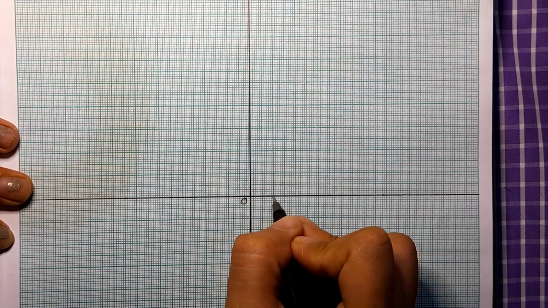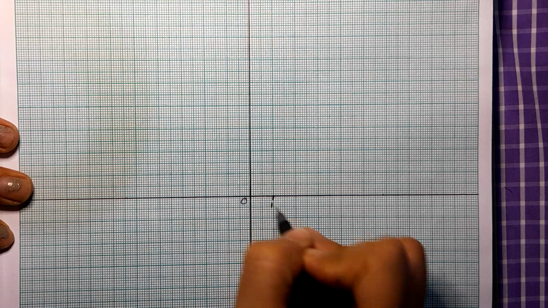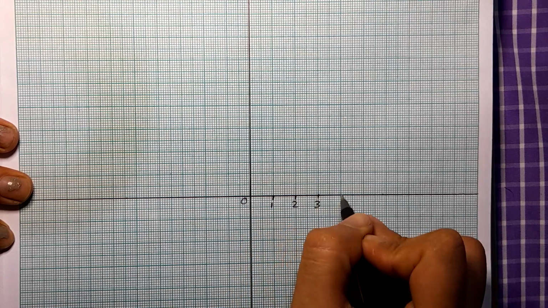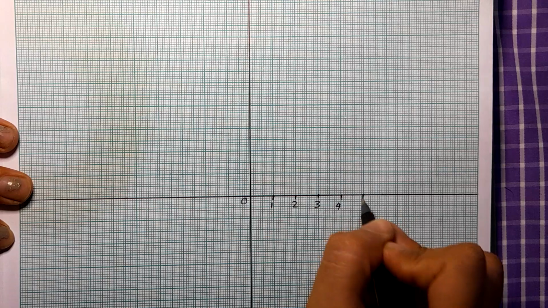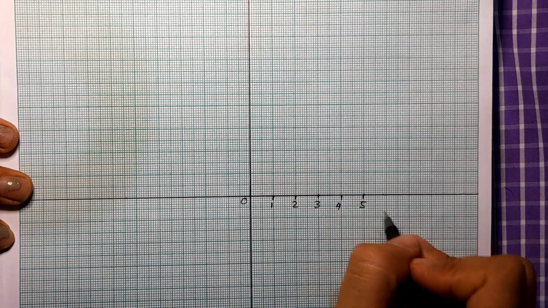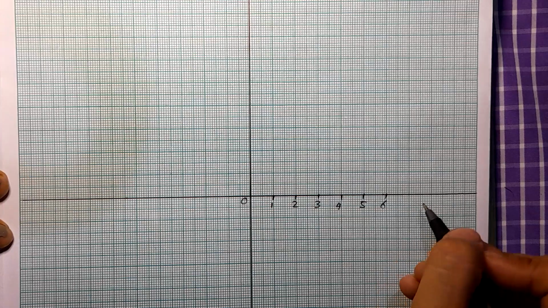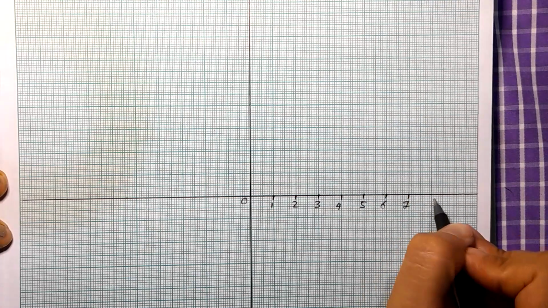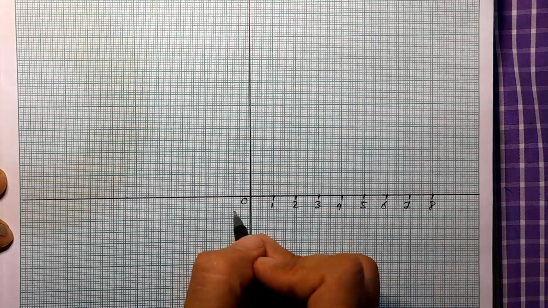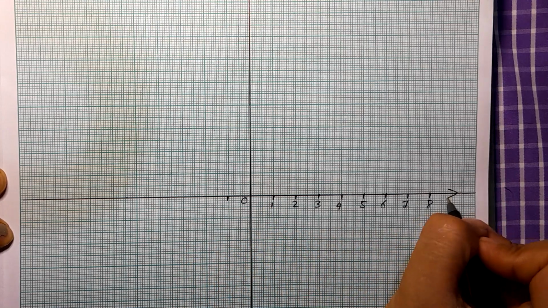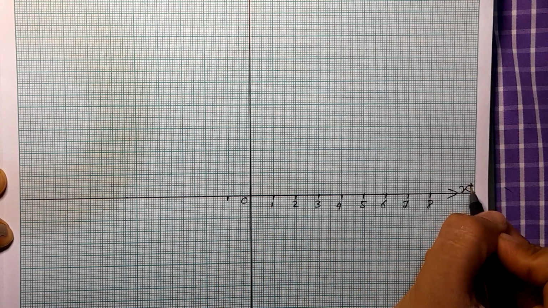One small box is 1 unit, up to this much: 1, 2, 3, 4, 5, this is 6, 7, 8. We have 6 as the highest. This is the x-axis, x positive.